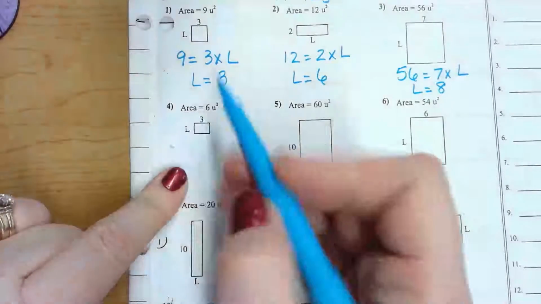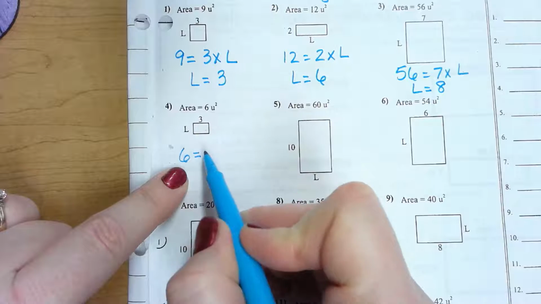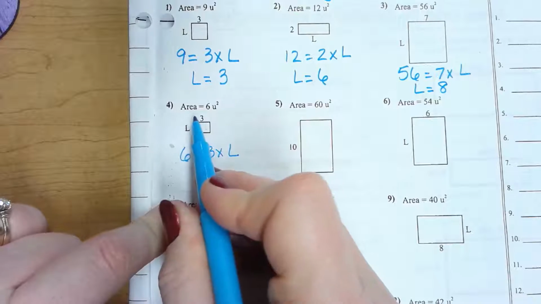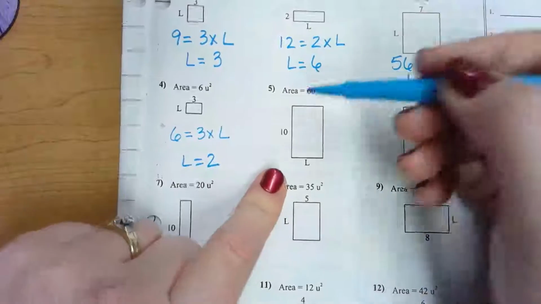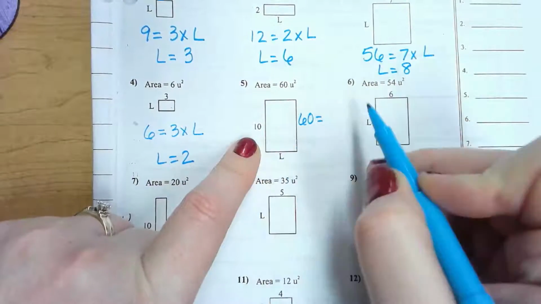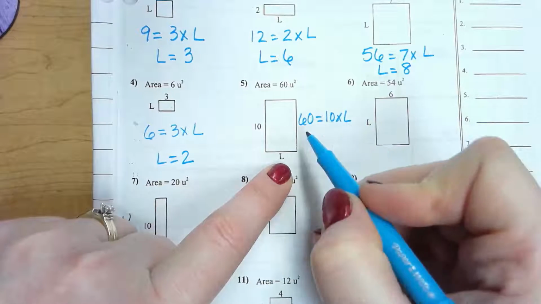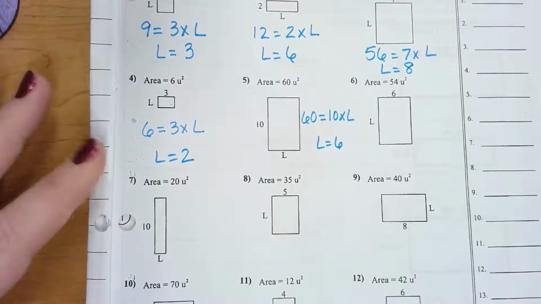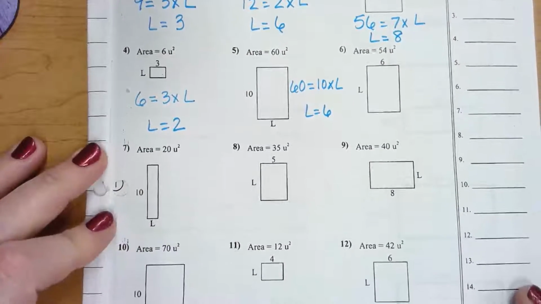For number 4, we have an area of 6, and so 6 equals 3 times L. So 3 times what is 6? 3 times 2 is 6. Number 5, we have an area of 60. So 60 equals, and one side is 10, times L. We're finding L. So 10 times what is 60? L, in this case, would equal 6. Okay, and we can do that for all of these. You need to know your basic facts though, right?